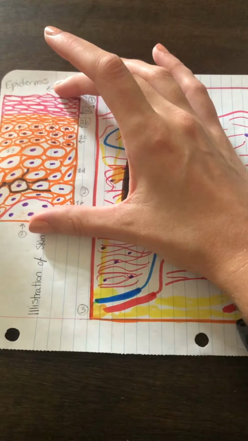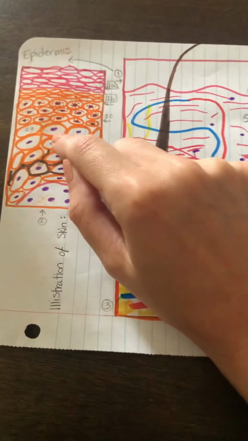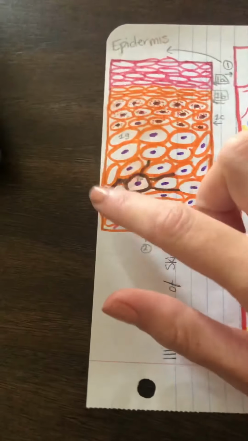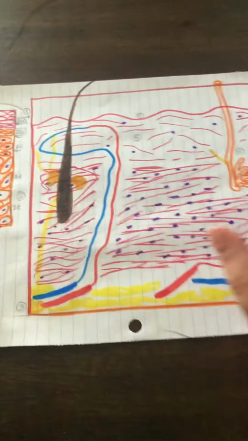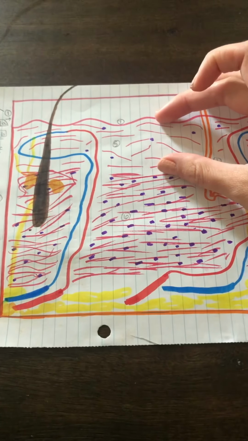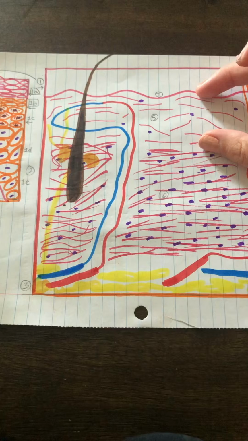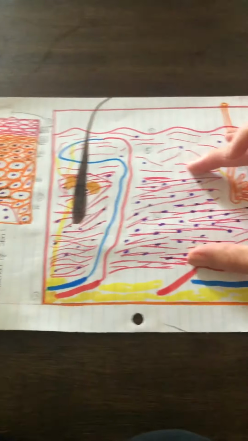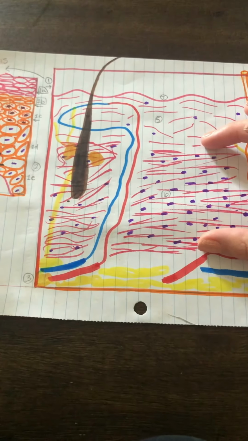The keratinocytes are these right here, with the nucleus in the center. The melanocytes is this brown one right here. The papillary layer is this layer up here, and that's made of loose areolar connective tissue. The reticular layer is down here, and that is made of dense irregular connective tissue.